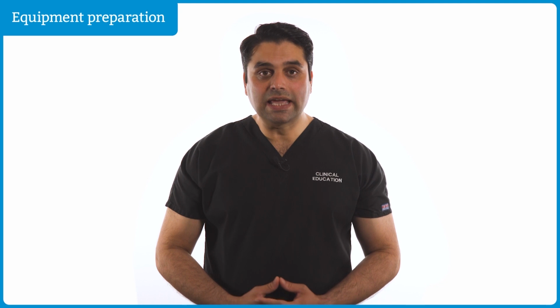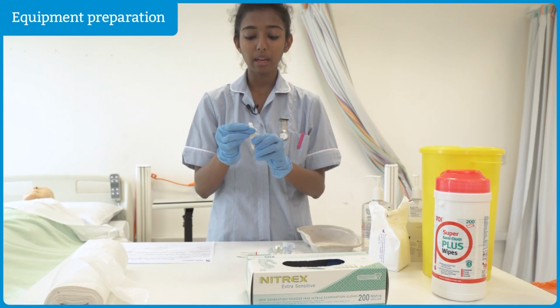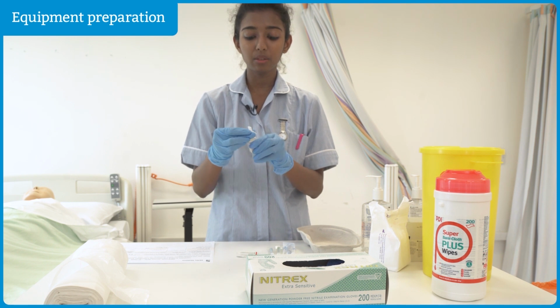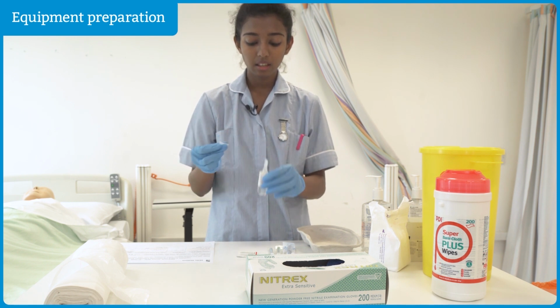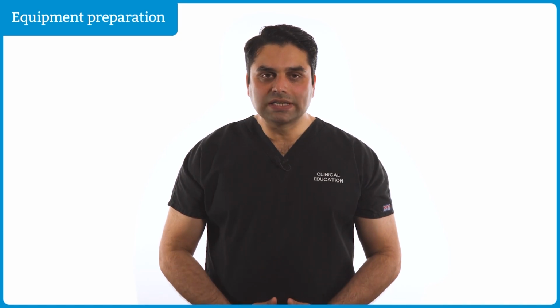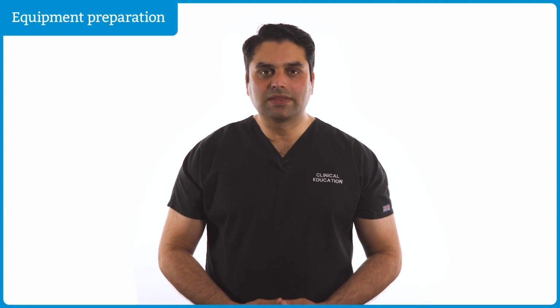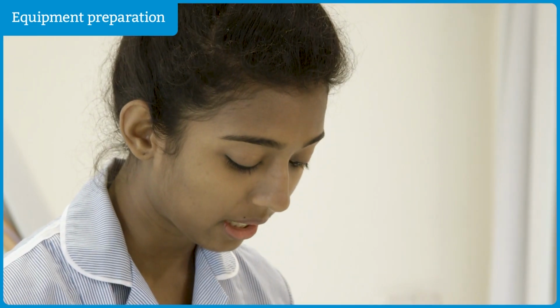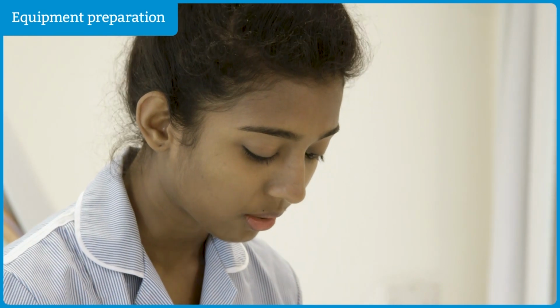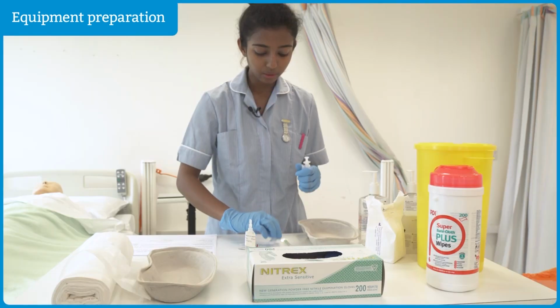Put on gloves and carefully clean the ampule with one of the swabs. I'll be cleaning the hub of the ampule for 30 seconds and allow it to dry for another 30 seconds. Fix the loading needle into the syringe and place in the clean tray. Now I'll be loading the injection. So I'll take the syringe, I'll take the loading needle.